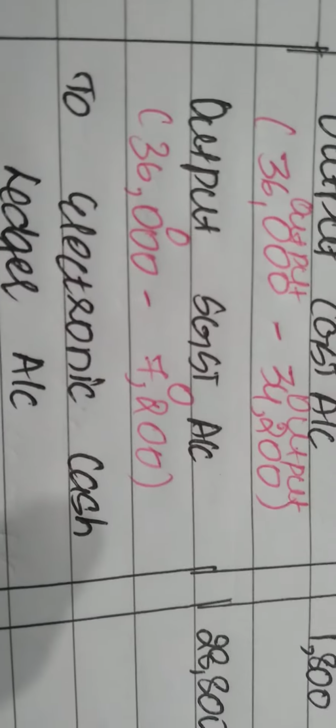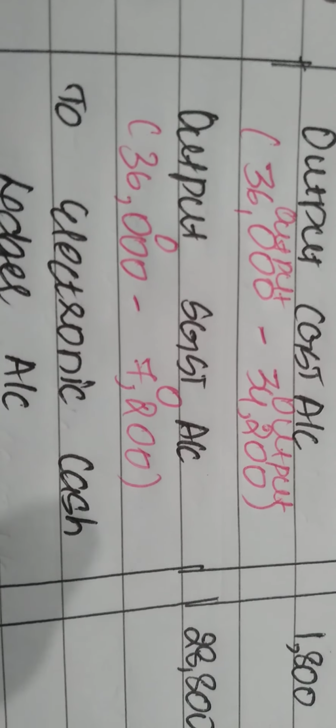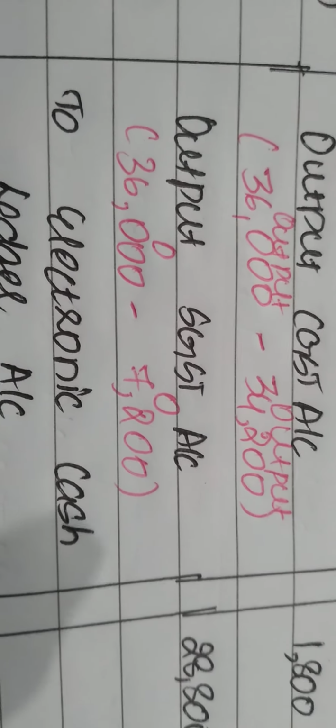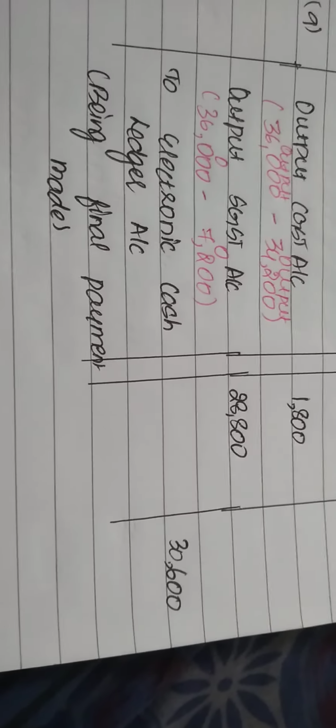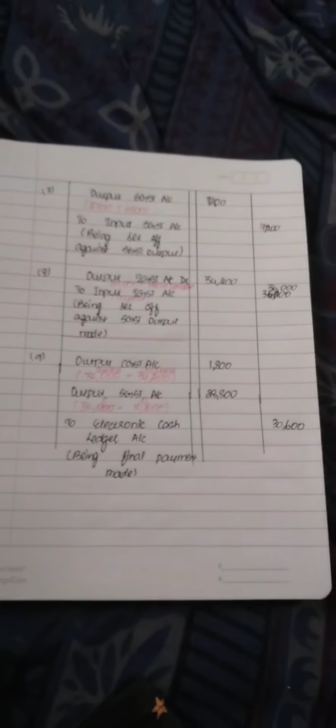Then output SGST, that is 28,800. To electronic cash ledger, add 1,800 plus 28,800, which leads to a total of 3,600. So to electronic cash ledger, 3,600 being final payment made. So let me zoom these transactions.